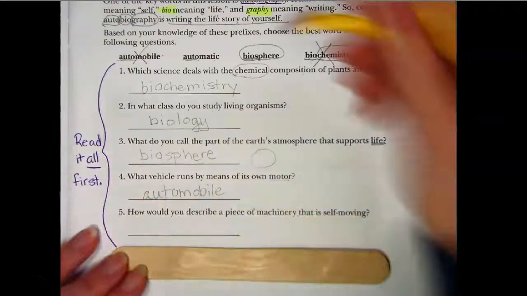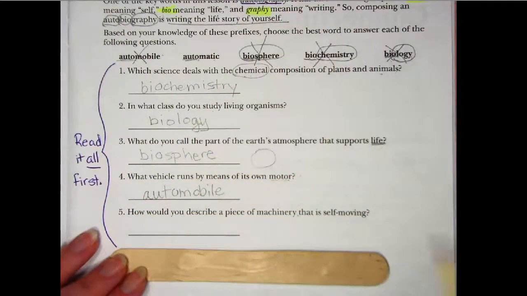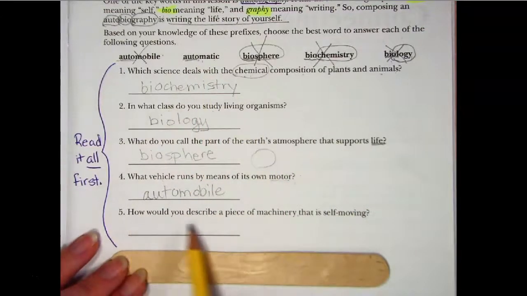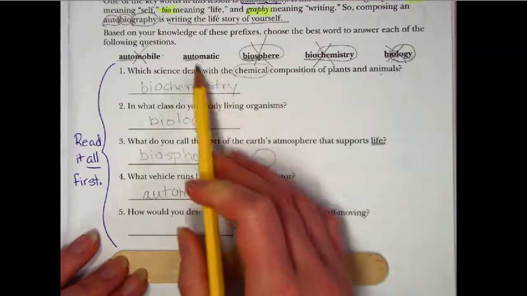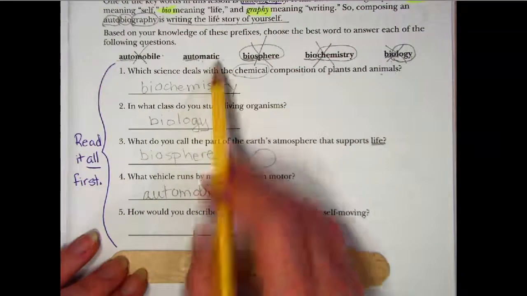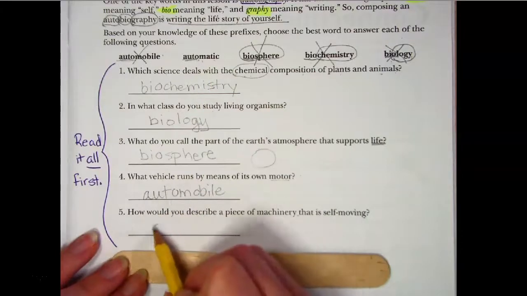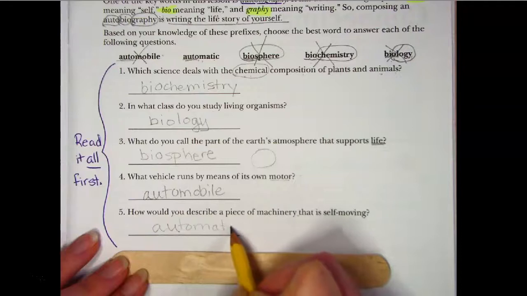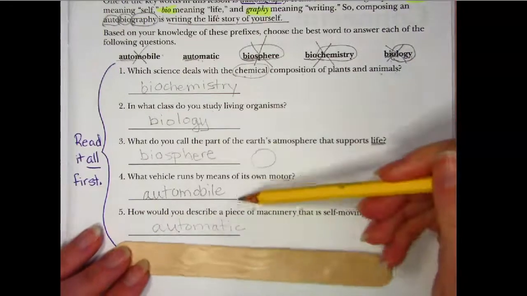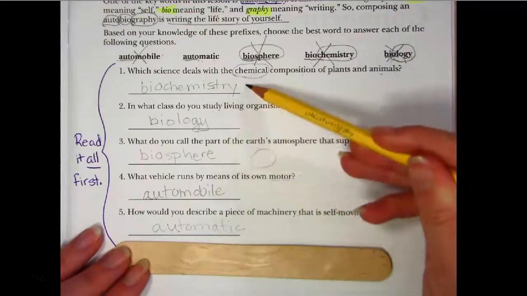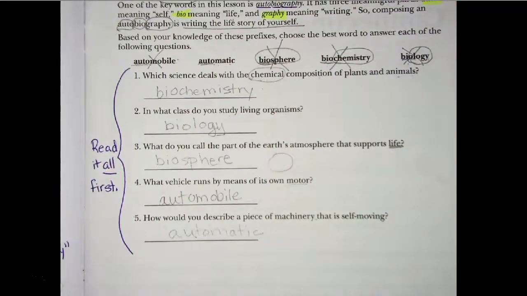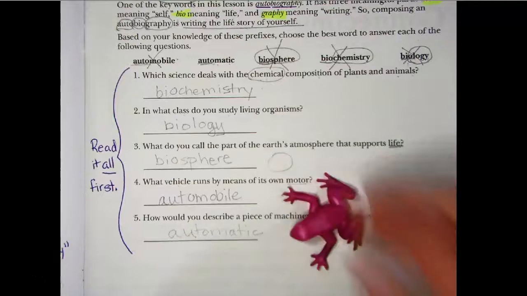And by process of elimination, we're left with one answer unused. Let's see if it fits. How would you describe a piece of machinery that is self-moving? Auto, self, matic. Automatic. Fits. If it doesn't fit, that's a good clue to go back and double check some of the other questions that might be similar. That's the end of our roots lesson. Great job.